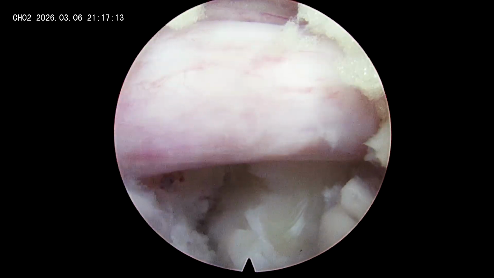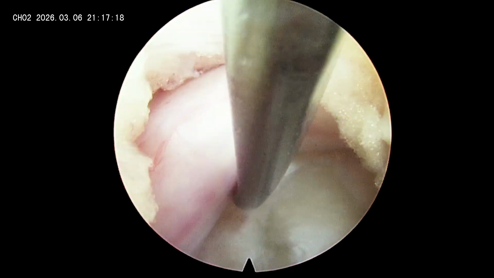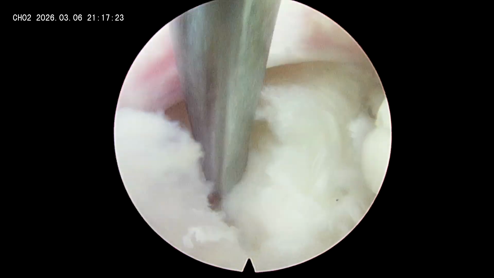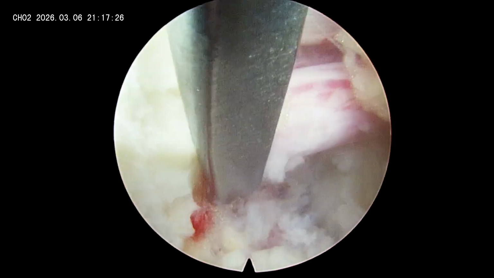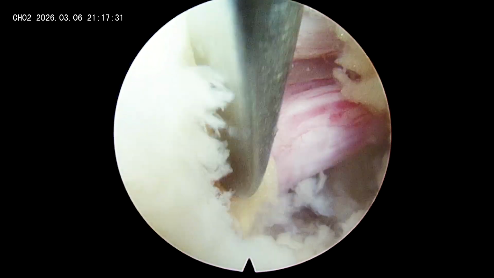So we are done here. You can see the traversing nerve root is completely decompressed. I can retract the traversing nerve root very easily here. The underlying hardened annulus has been removed. So there doesn't look like any free fragment here.